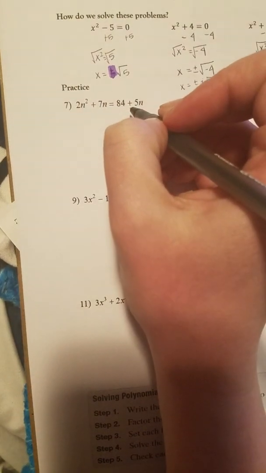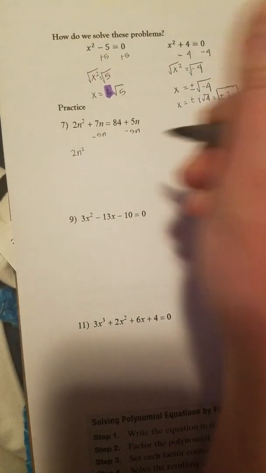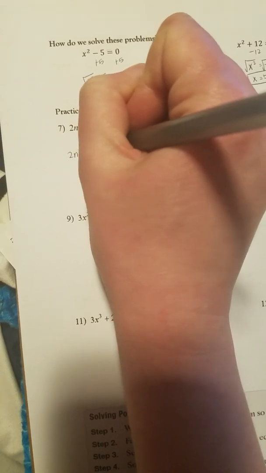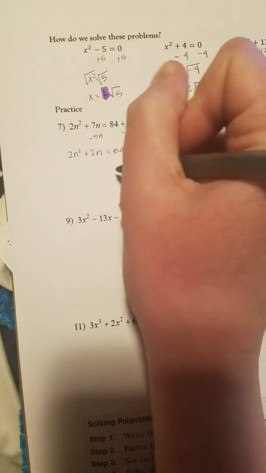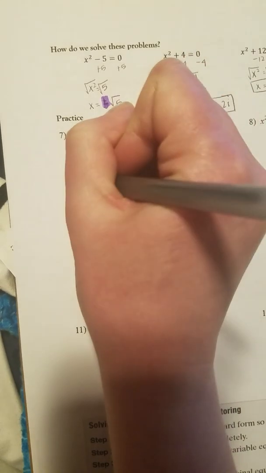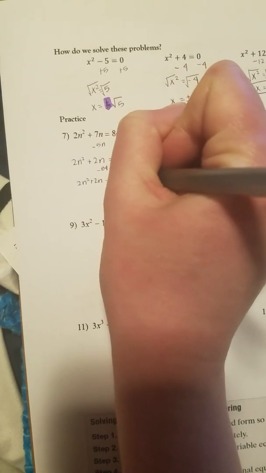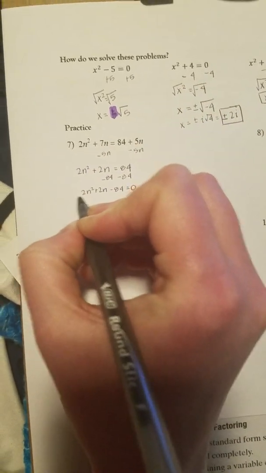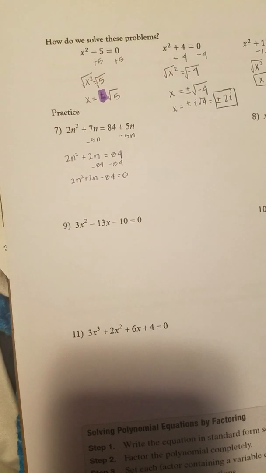So that means we're going to just kind of move everything over. I'm going to start by moving my n's over. So then I have 2n squared. I subtract 5n from both sides. That gives me plus 2n equals 84. Now I'm going to subtract 84 on both sides. So 2n squared plus 2n minus 84 equals 0. We need it in this form in order to be able to apply the zero factor property.